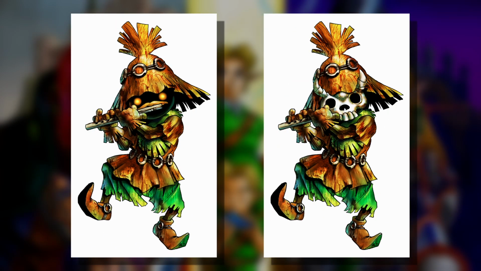Here we have a neutral party in the form of a Skull Kid with and without the skull mask. I quite like how his outfit's earthy tones contrast with accents of a much brighter, livelier green.